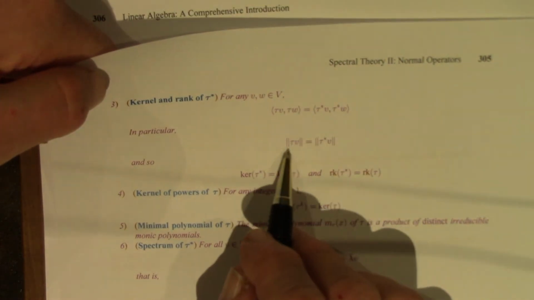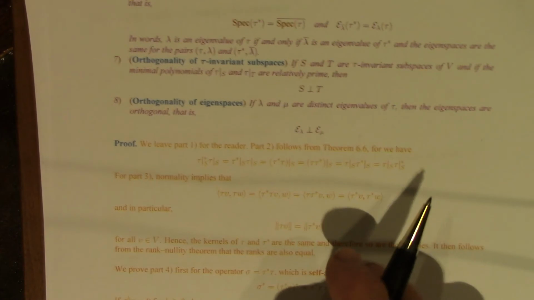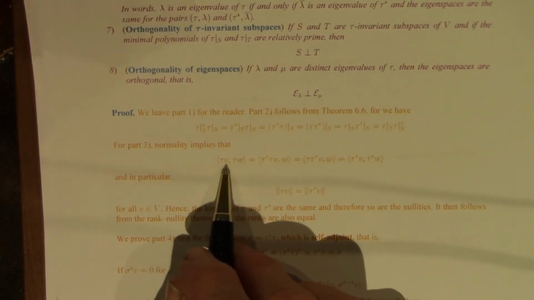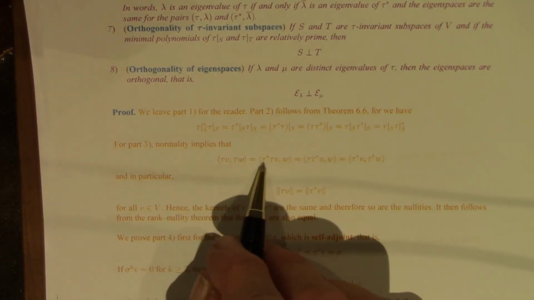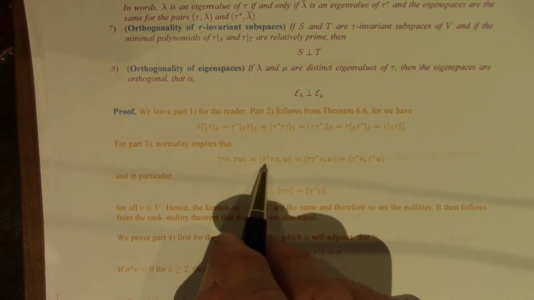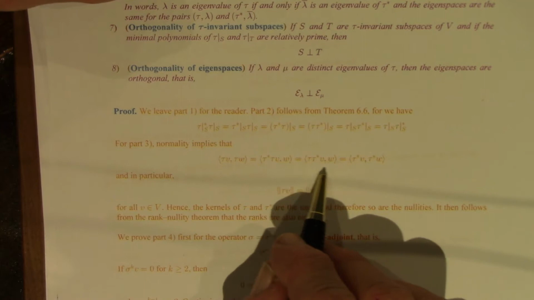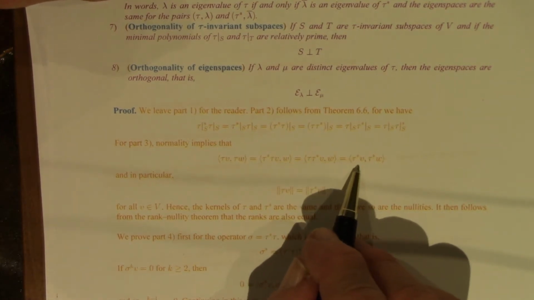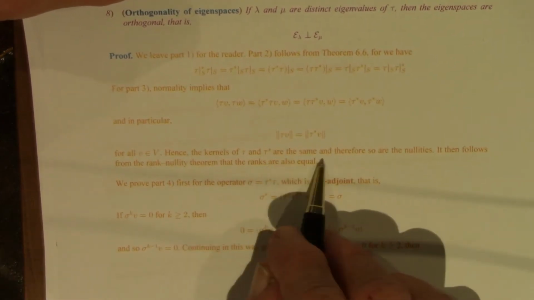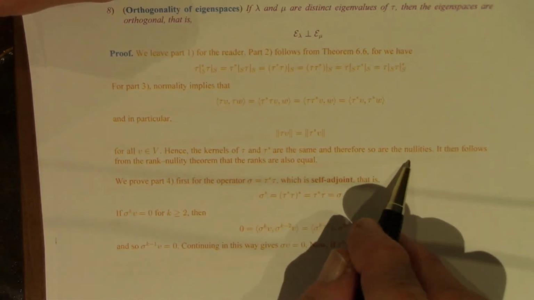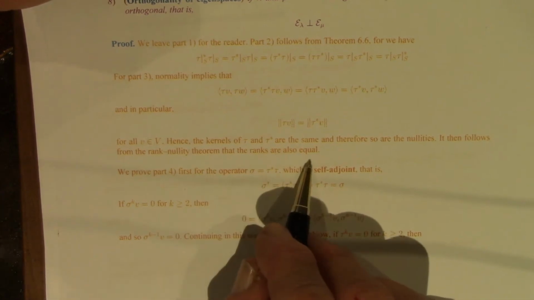For part 3, which is this business here, and the norm and the kernel and rank, tau v inner product tau w, we can move tau over, tau star tau v w, then we can interchange tau and tau star, and then we can move the tau back and we'll have tau star v, tau star w. I said that before. Here it is in writing. This follows, and so as we already discussed, the kernels are the same, their nullities are the same, and so the ranks are equal.